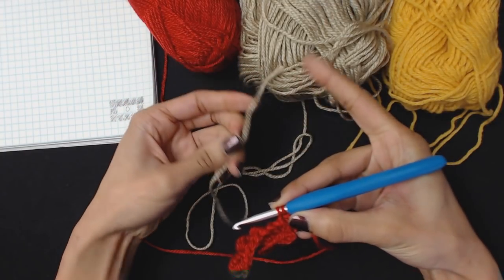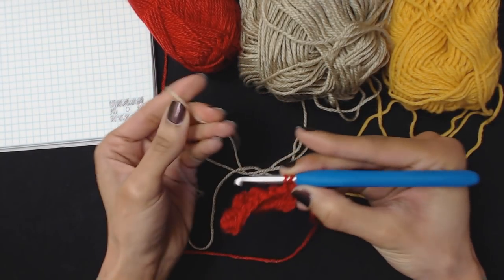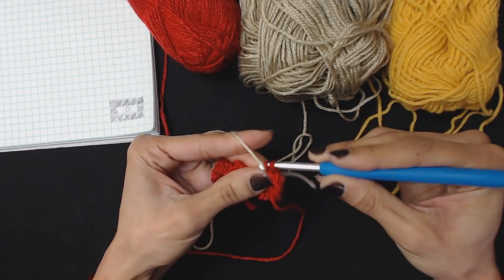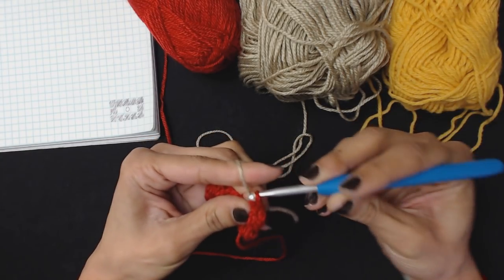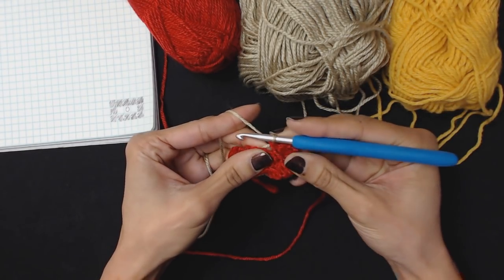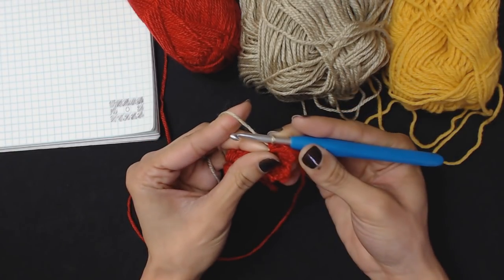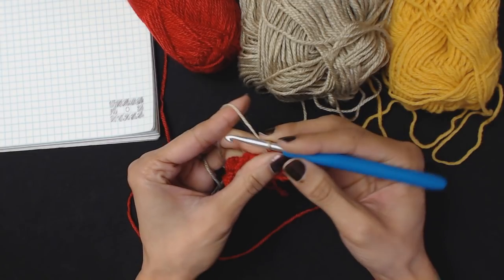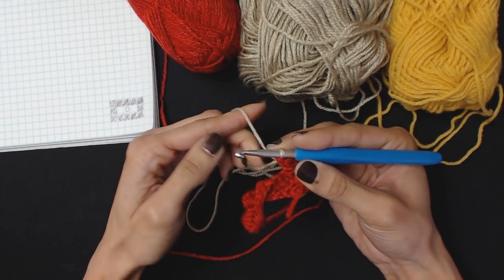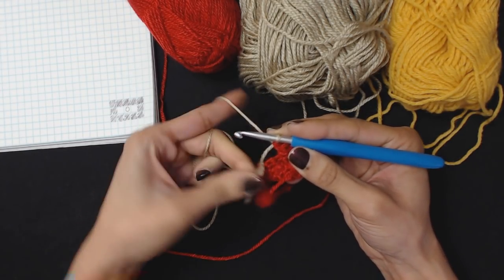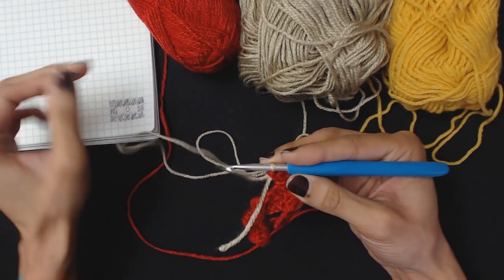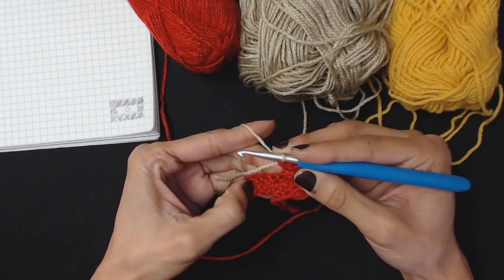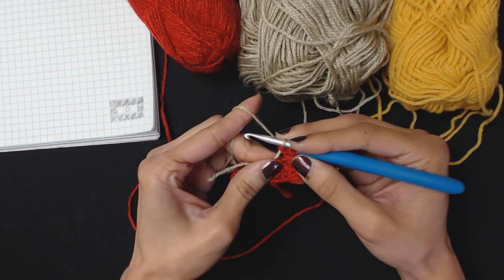Pick up your new color. And then you're going to complete that single crochet. And that's it. It's pretty easy to complete the color change that way. So then you're just going to carry on as normal. Now, I personally like to crochet over my tails. Some people don't. That is strictly up to you. But I'm going to go ahead and do my next bobble stitch.